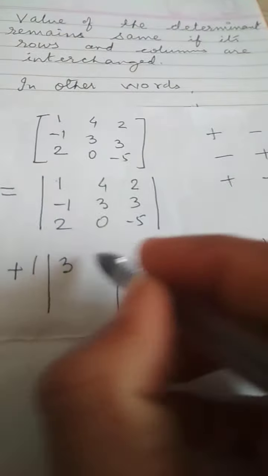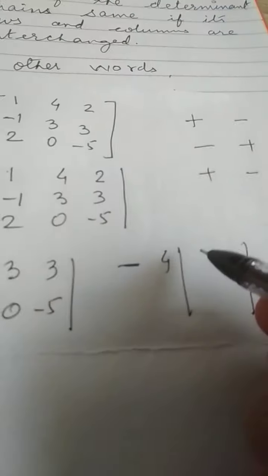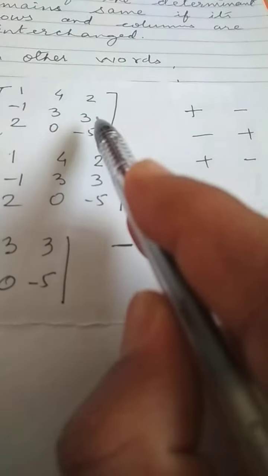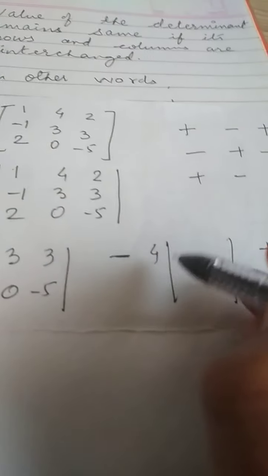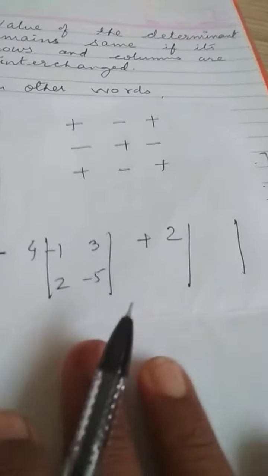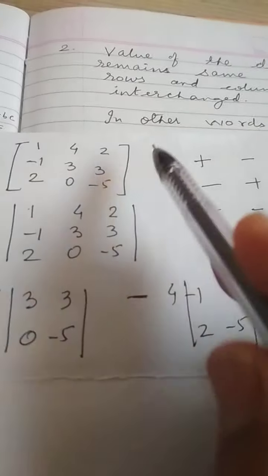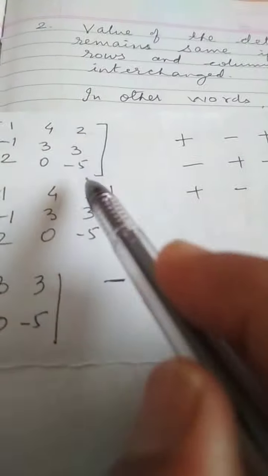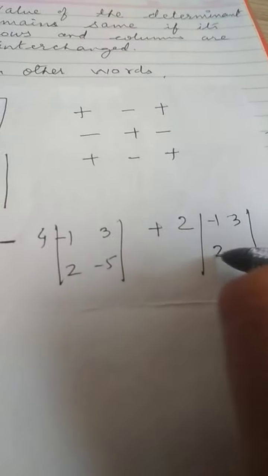What is the minor determinant corresponding to element 1? By hiding first row, first column, I'll get 3 3 0 -5. For 4 I have to hide first row and second column, so -1 3 2 -5. For 2 I have to hide first row and third column. It is very easy: -1 3 2 0.